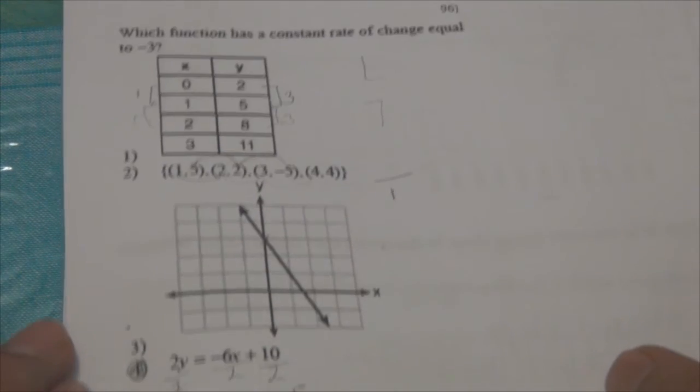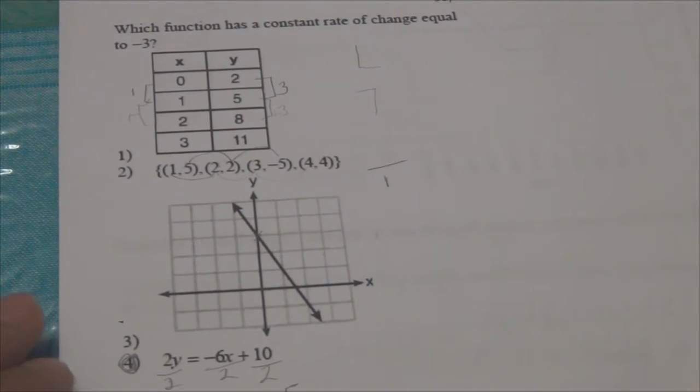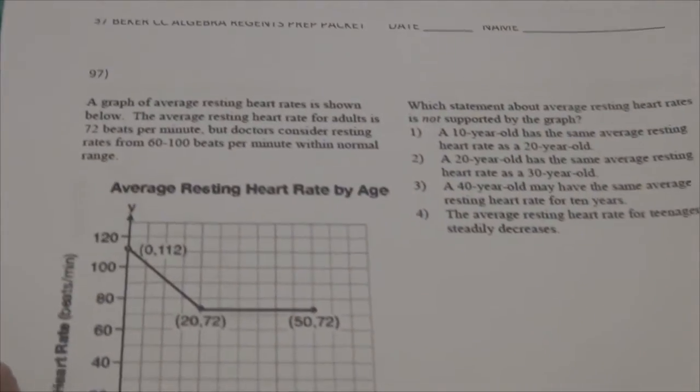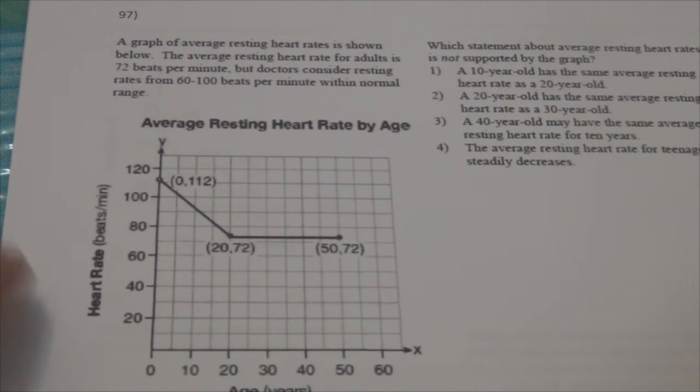This was horrible. Alright, so we got it. Now, let's move on to the next question. Number 97. Okay, so what does this one say?